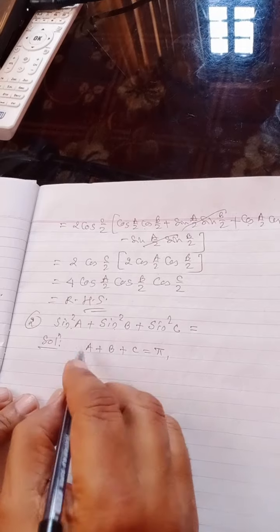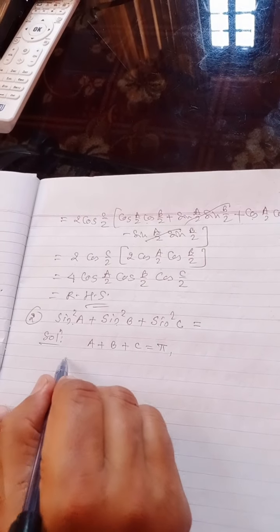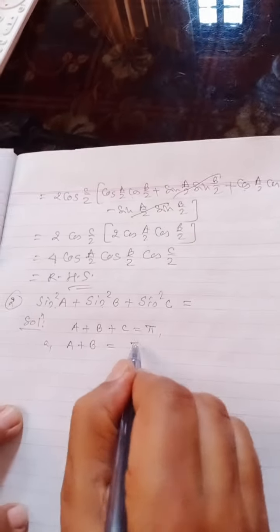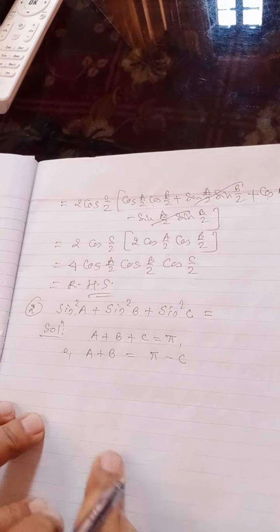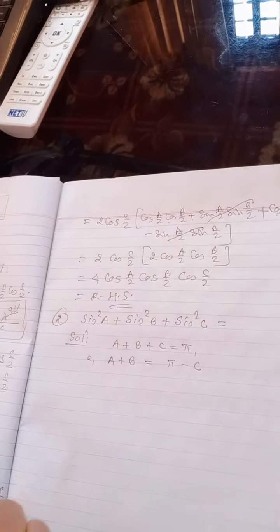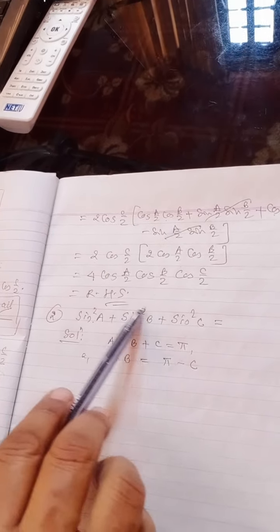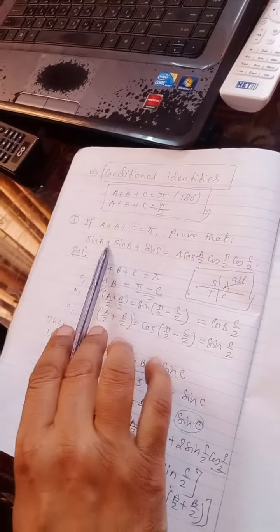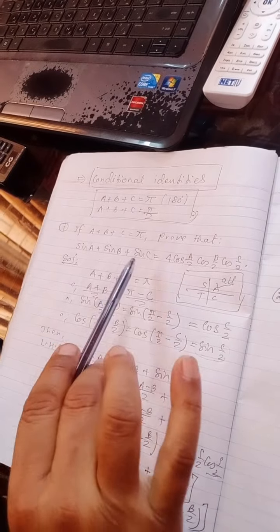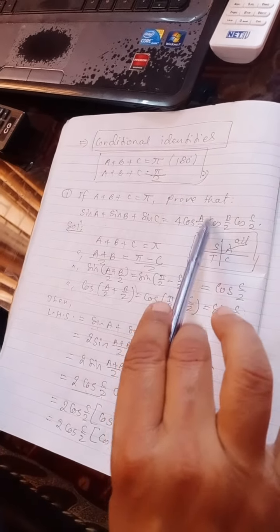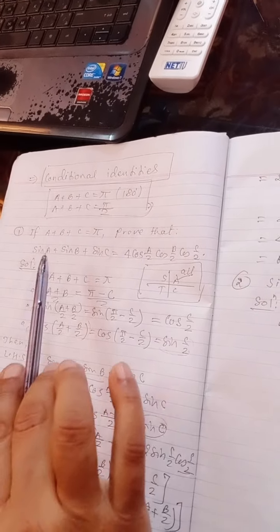Now see here, as in the previous one, again we have to take A plus B here, then pi minus C on the right side. Always remember, if there are no squares in the trigonometrical identities on the left hand side, the right hand side angle becomes half of the left hand side.